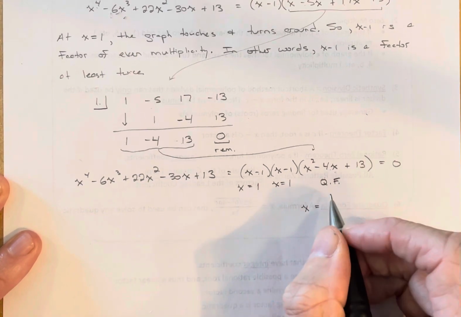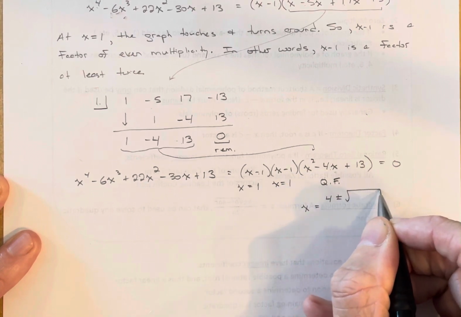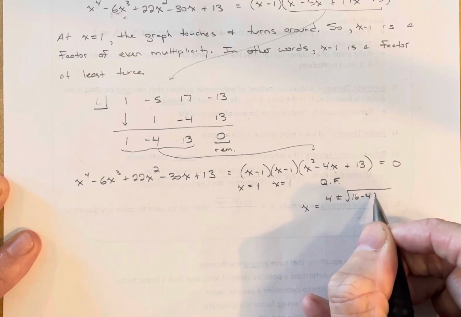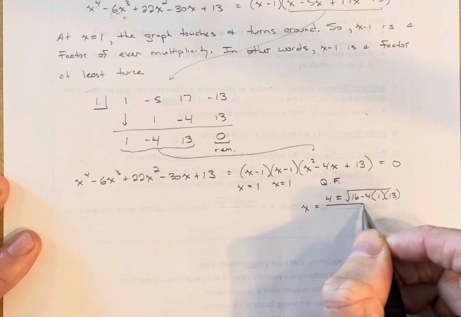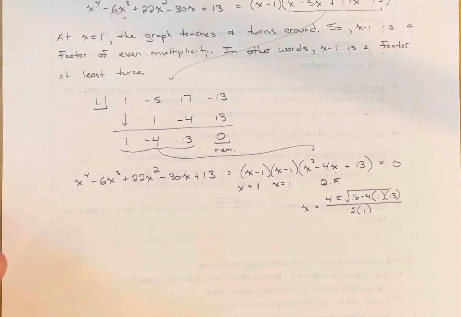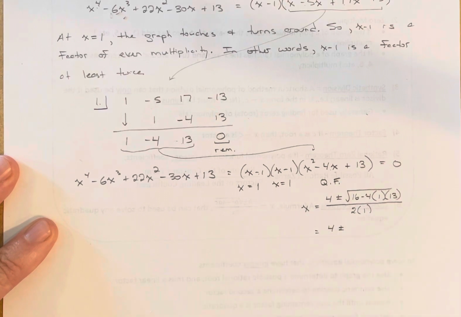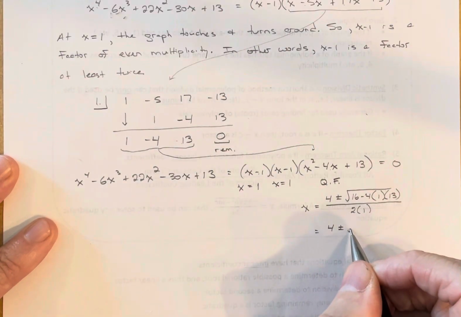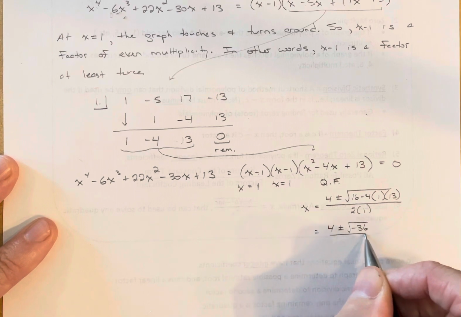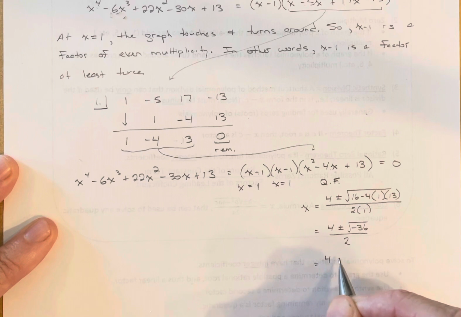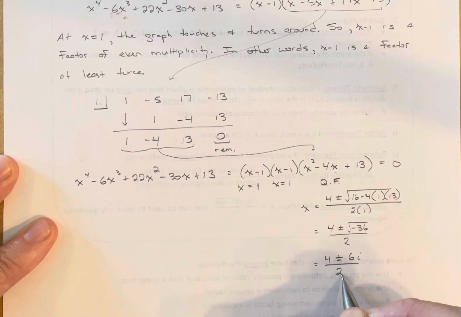So x is equal to negative b, that's positive 4, plus or minus the square root of b squared, which is 16, minus 4 times a times c, all divided by 2 times a, which is 2 times 1. Okay, well this is equal to 4 plus or minus, what is 16 minus whatever that is? I didn't do this ahead of time. Sorry about that. 16 minus 4 times 13. 4 times 13. That's a negative 36. That's the square root of a negative, so there's an imaginary number, divided by 2. So this is 4 plus or minus 6i divided by 2, which is 2 plus or minus 3i.